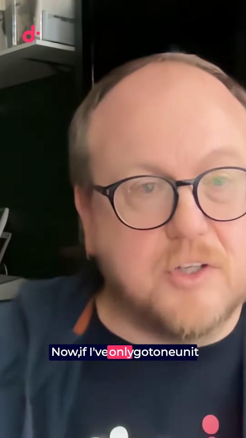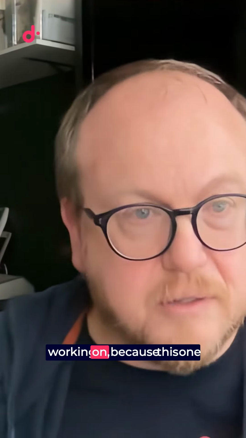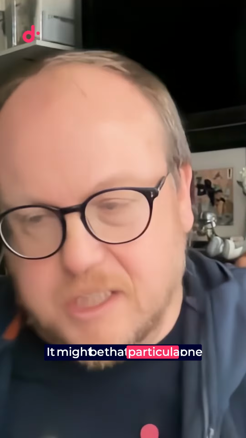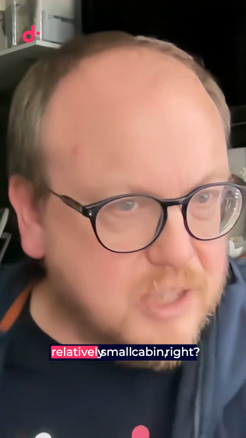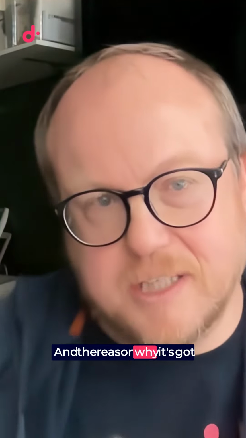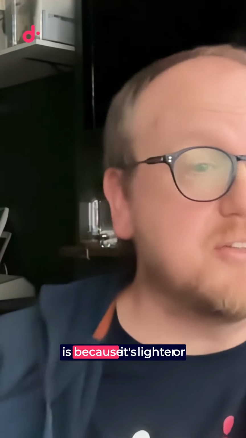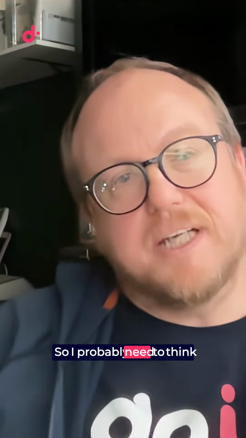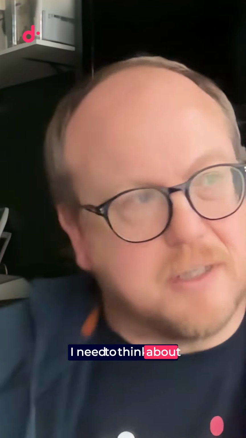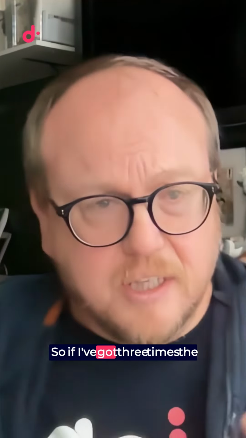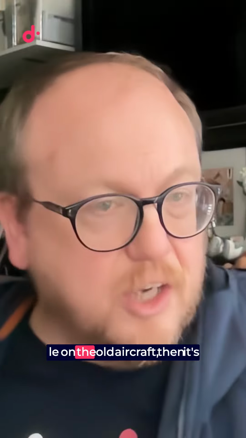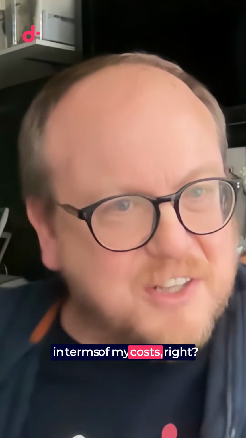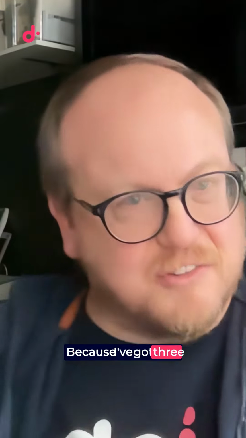Okay. Now, if I've only got one unit economic, cost per mile, that's what I'm working on, because this one has a way lower cost per mile. It might be that particular one is a nice aircraft, but with a relatively small cabin, right? The reason it's got such a good cost per mile is because it's lighter or has fewer people on it. So I need to think about cost per passenger. If I've got three times the number of passengers on the old aircraft, then it's three times more efficient in terms of my costs, right? Because I've got three times more passengers.